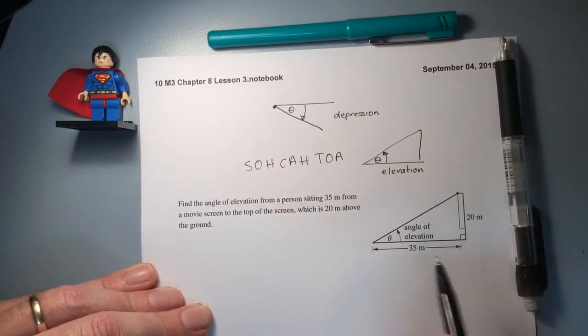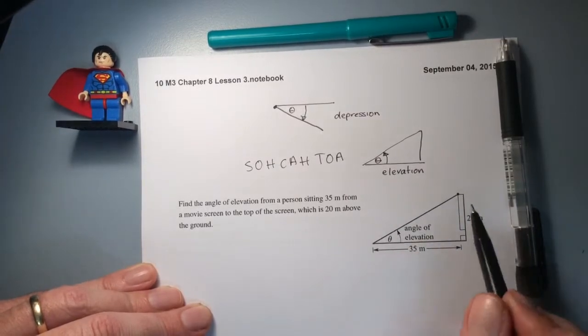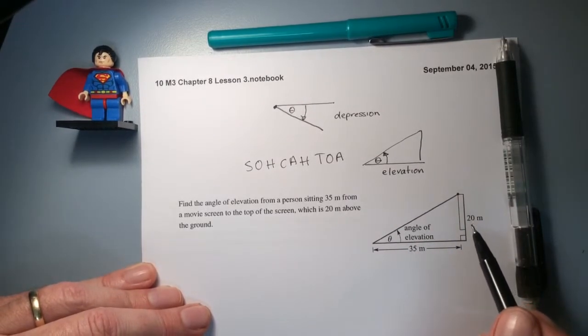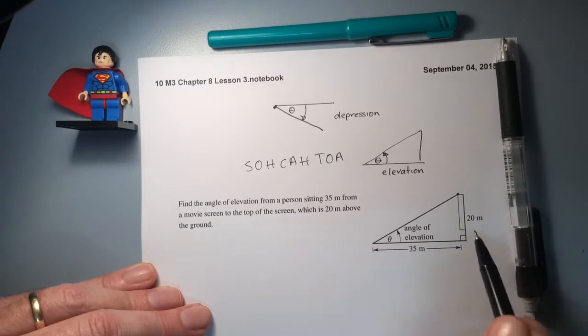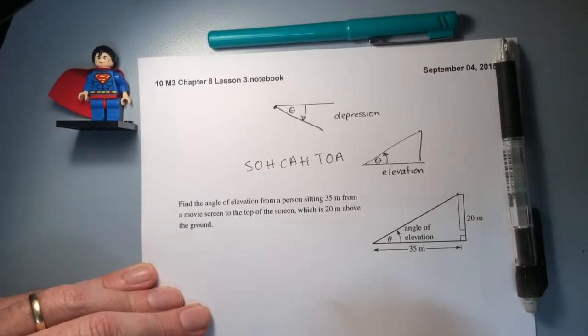We're just going to check out this question. They've provided us a picture this time. They don't always provide you a picture, and sometimes you have to draw your triangle from the sentence that's provided.